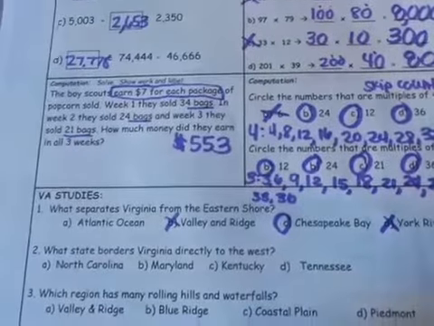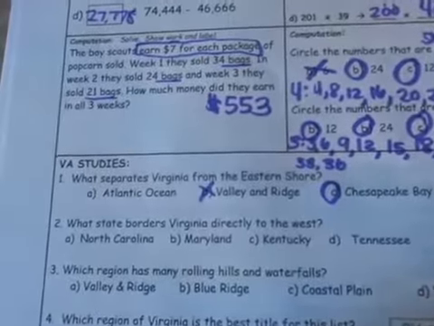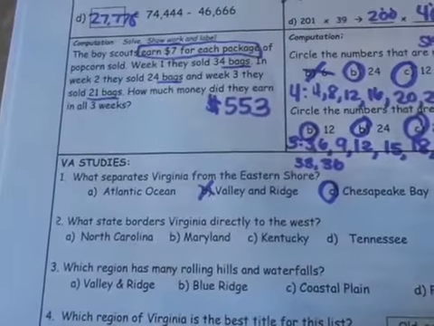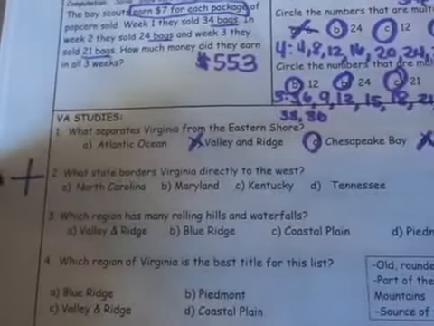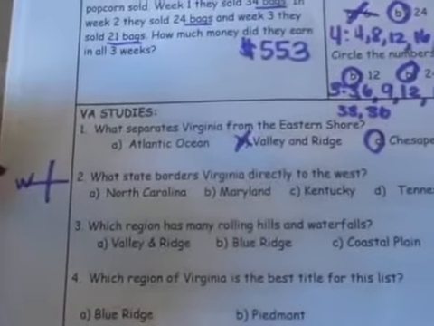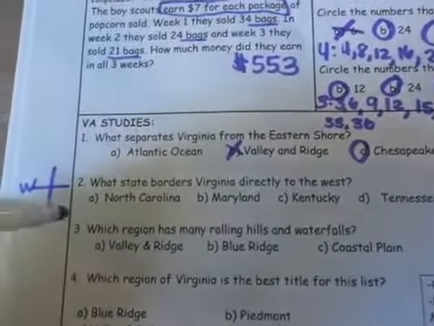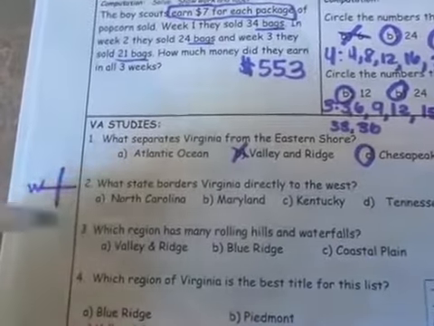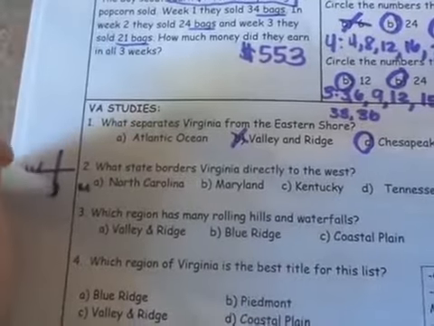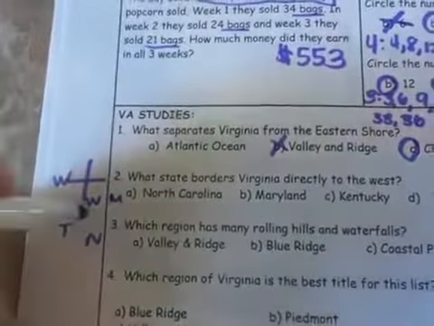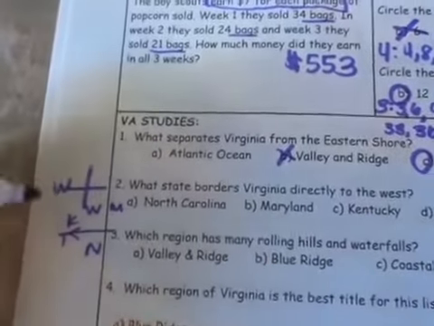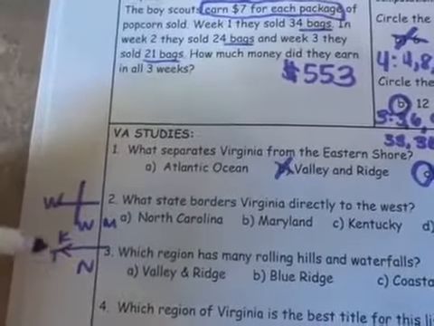You know that. Number 2, which state borders Virginia directly to the west? So when I'm thinking about this question, I'm thinking of my compass rose, okay? And I'm thinking of my fancy saying Miss Ryan taught me, mustard with ketchup tastes nasty, right? And when I go directly west, it's either going to be Kentucky or Tennessee.